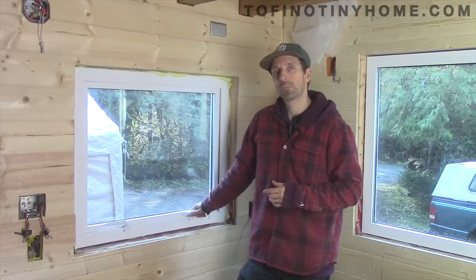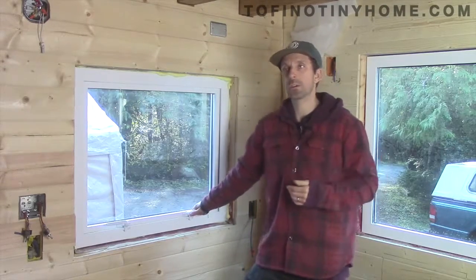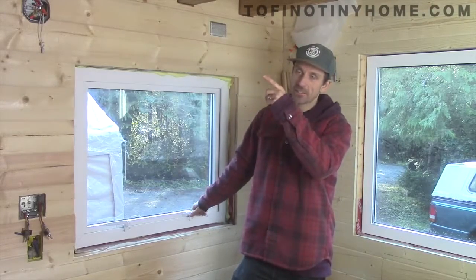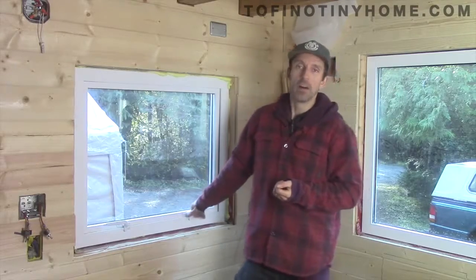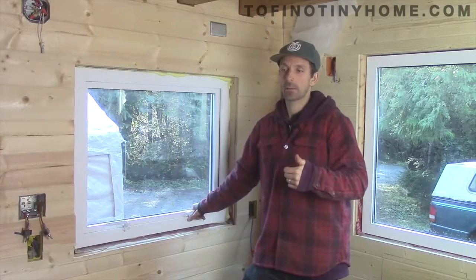So, yeah, that's pretty much what I did with the windows. Didn't take very long, couple of days, all the windows were in. The hardest one was the hexagon-shaped window. Not much fun to frame, not much fun to put in, but nevertheless, we got it done. So that's your windows.